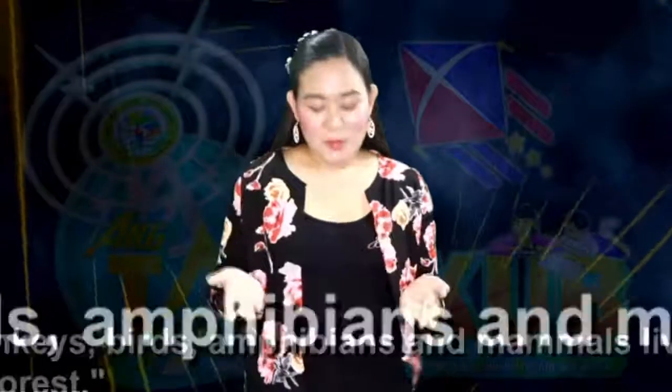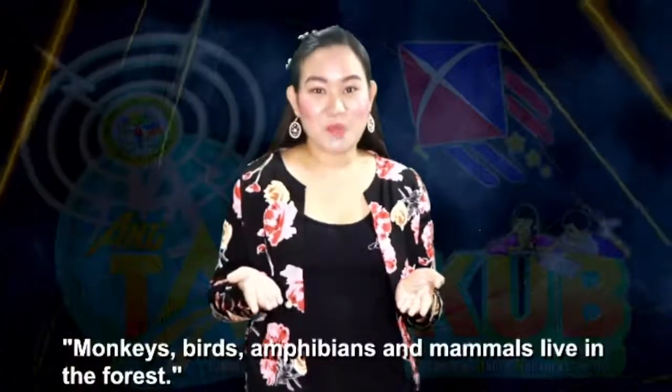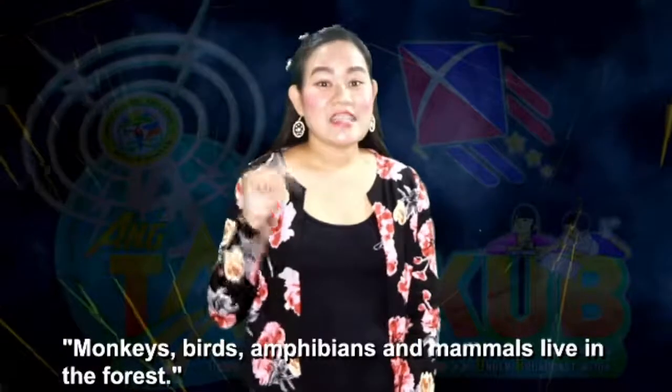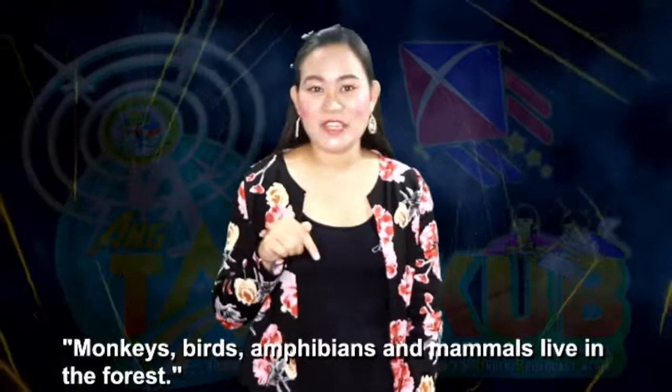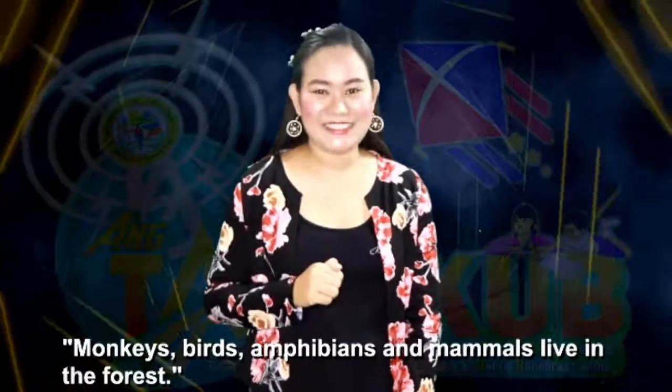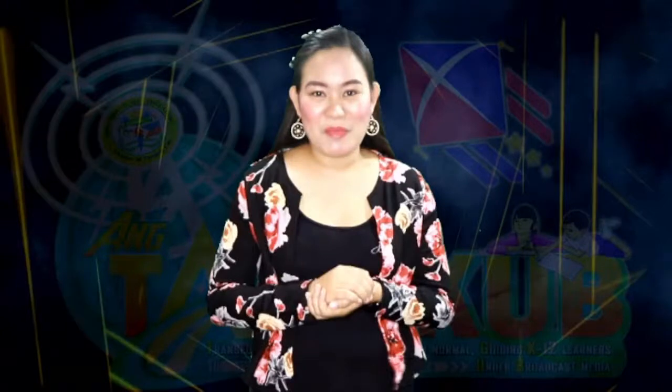That's right. Monkeys, birds, amphibians, reptiles, and mammals live in the forest. This sentence is the text evidence that supports the claim of the general statement. It uses specific examples like monkeys, birds, and amphibians to make the claim of the general statement valid.